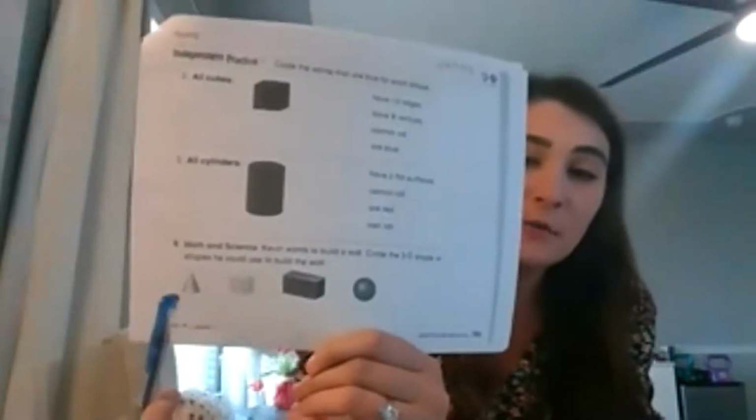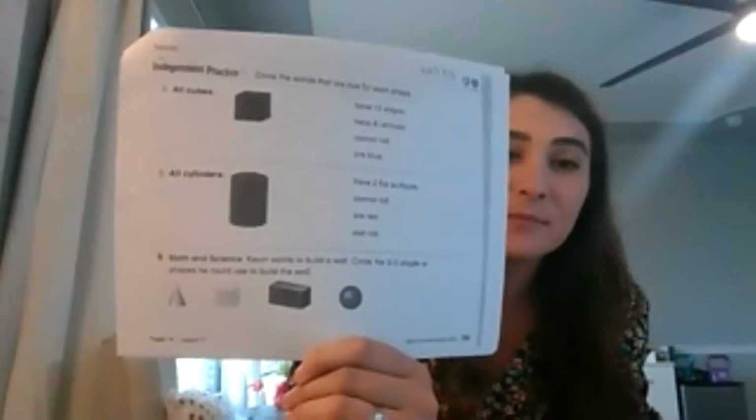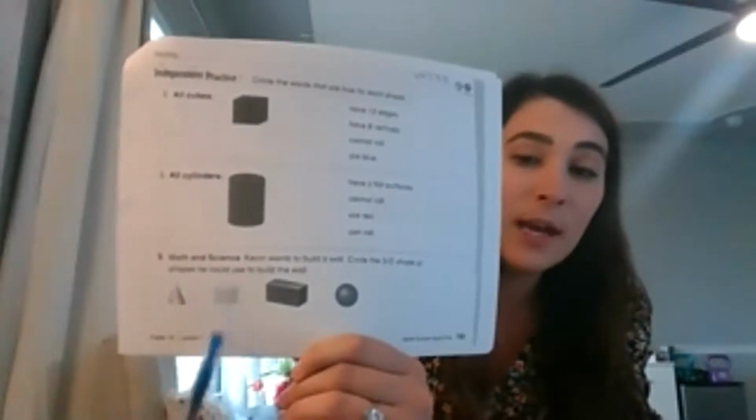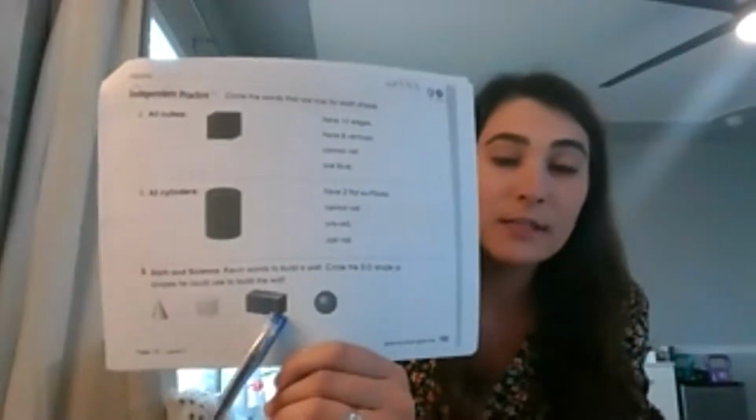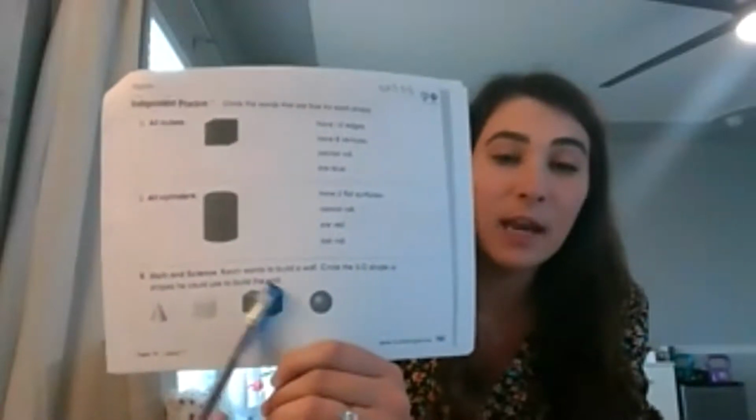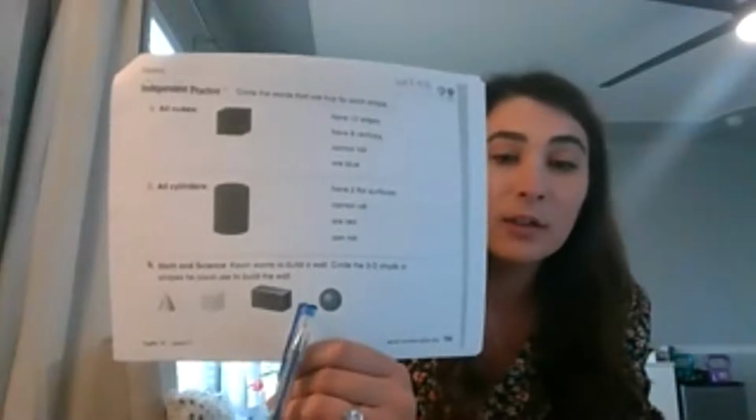Could they use a cone to build a wall? Could they use a cone with a square? Could they use a rectangular prism that has rectangles and squares? Or could they use a sphere?